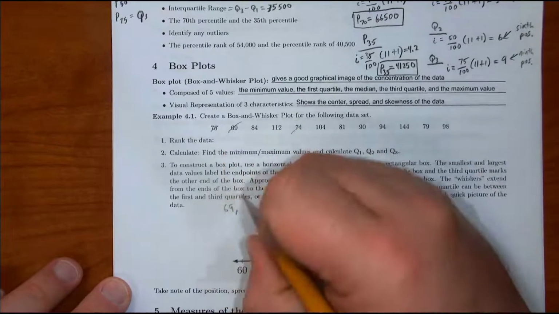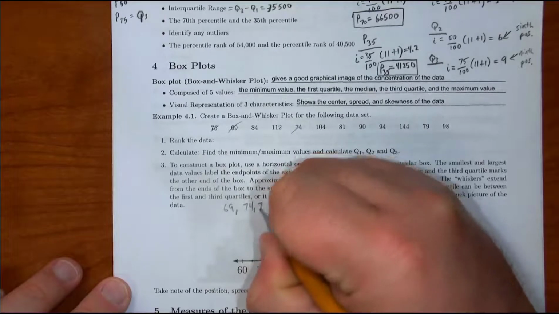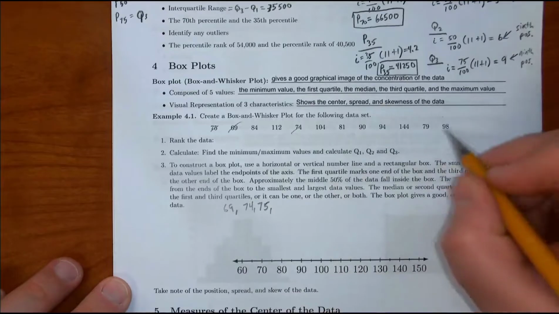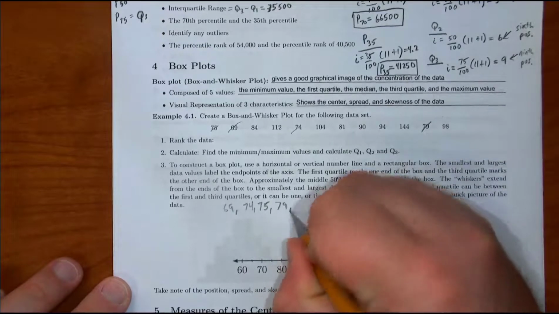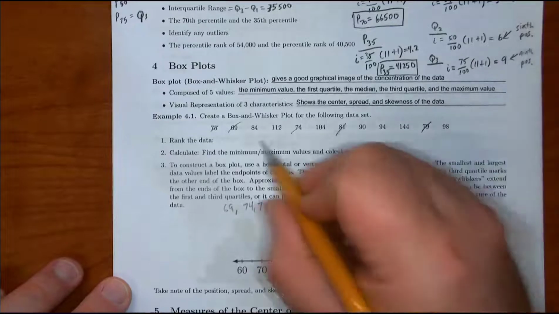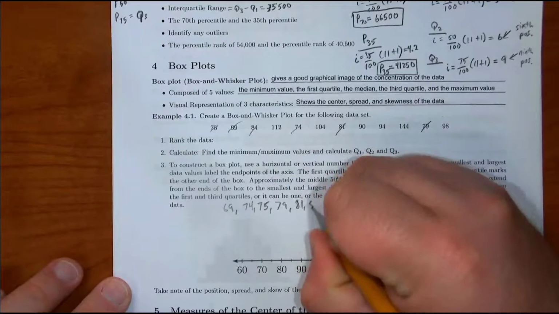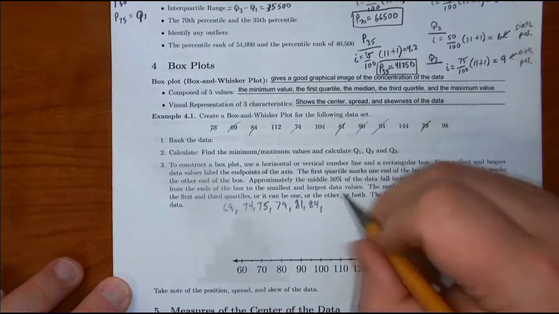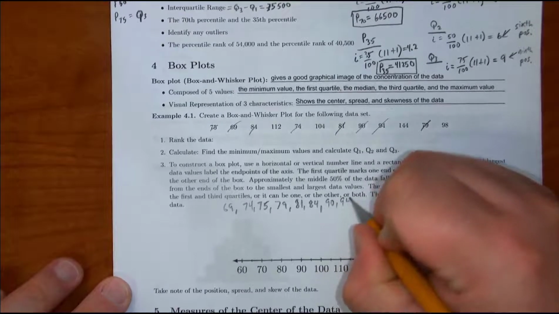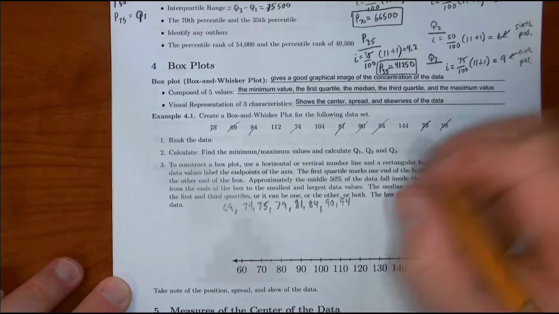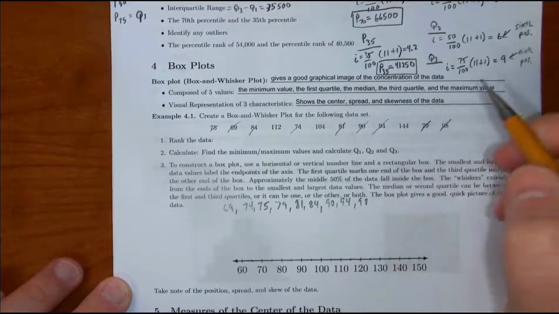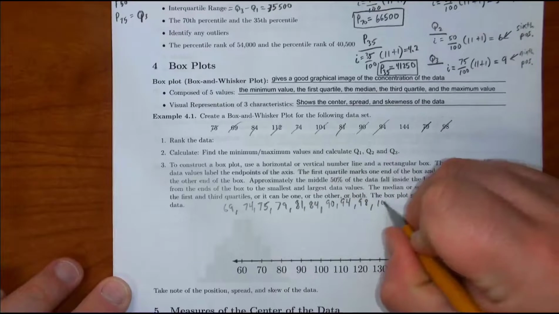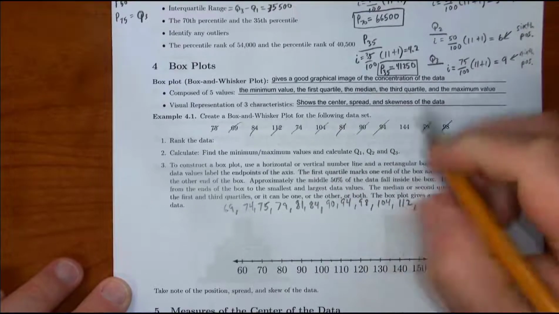Then 74, 75, 79, 81, 84, 90, 94, 98, 104, 112, 144.